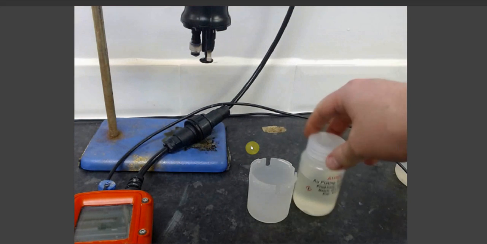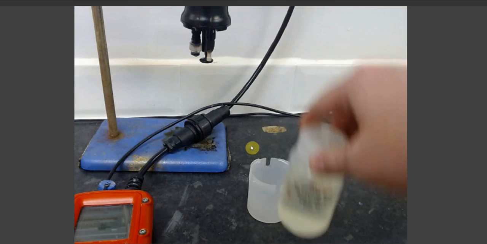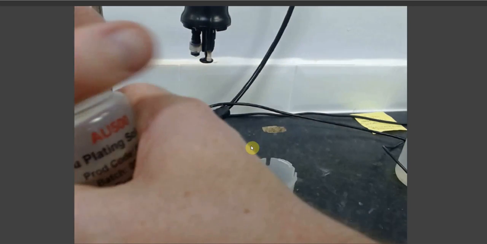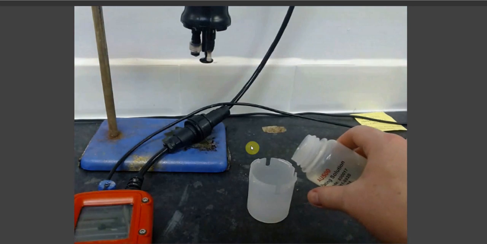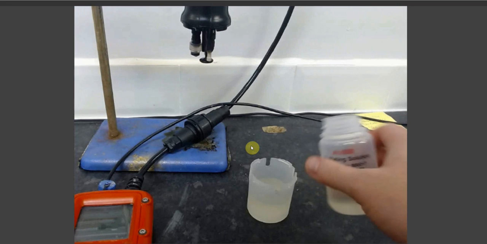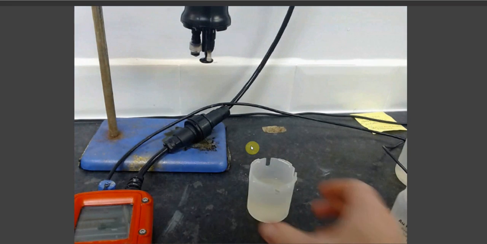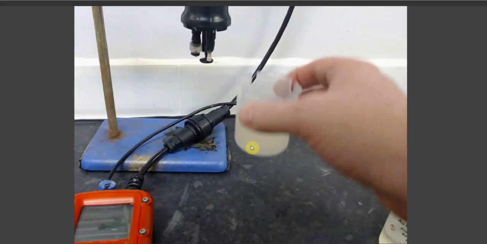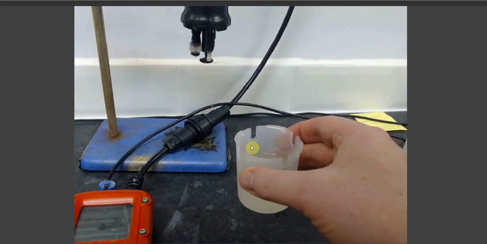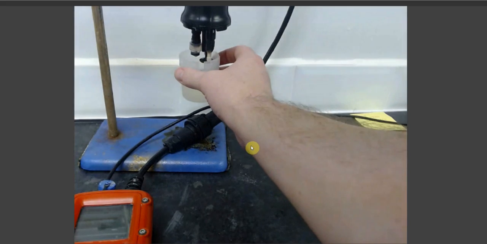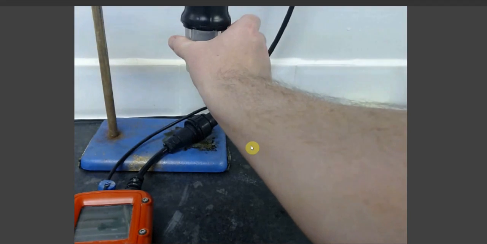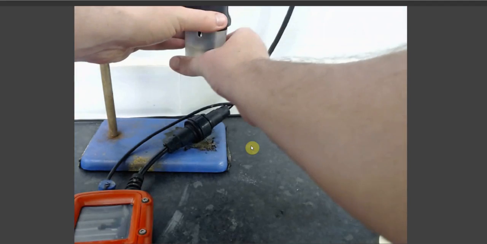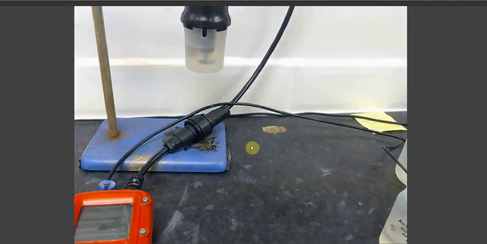Once attached, take your AU500 gold plating solution and empty some into your sample analysis beaker. You should fill the beaker to roughly halfway, although the critical point is to fill it enough that the surfaces of all electrodes are submerged, and then attach your sample analysis beaker to your sonde.